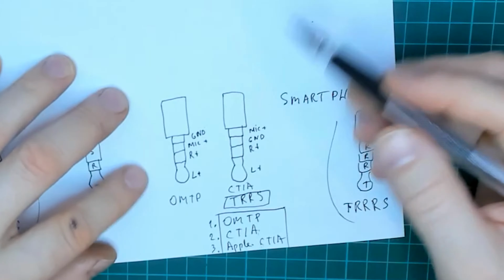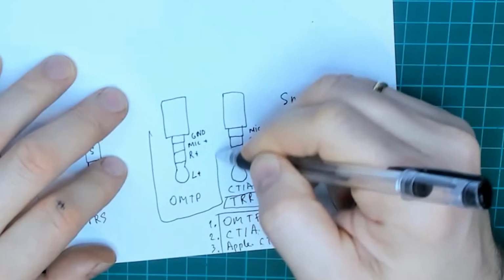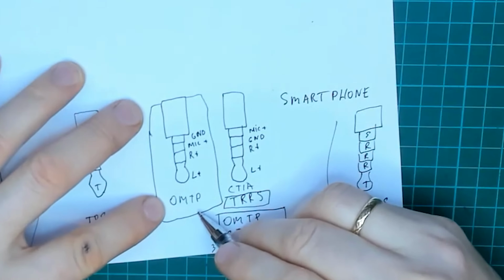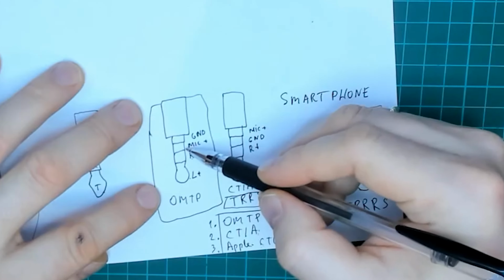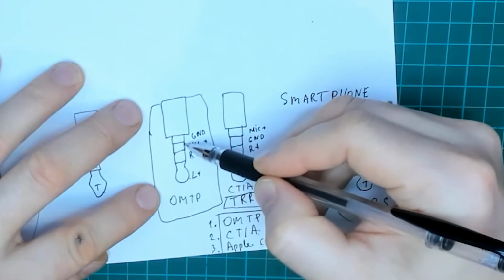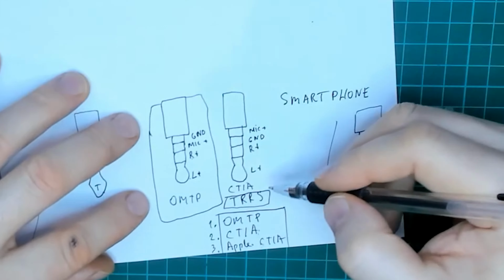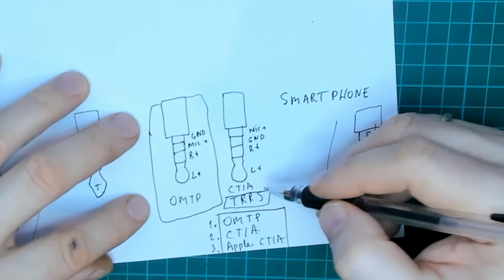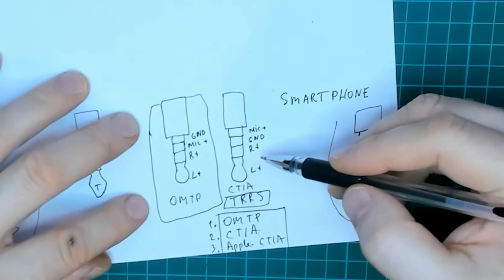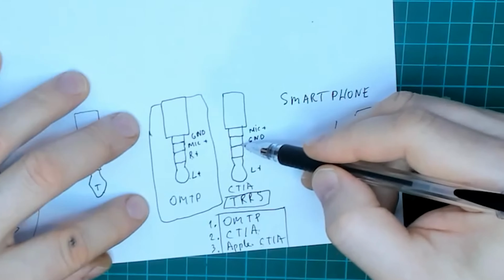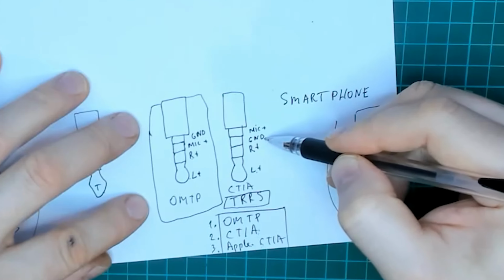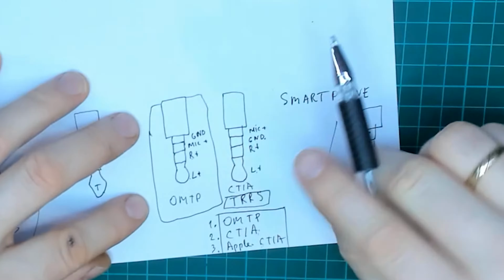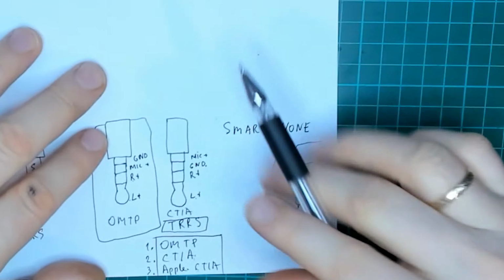So basically the main idea is that OMTP has left and right speaker and the ground, and this little one is for the microphone. And CTIA is a bit different. It has similarly left and right speaker, and then comes ground and microphone, which are switched over into different places.